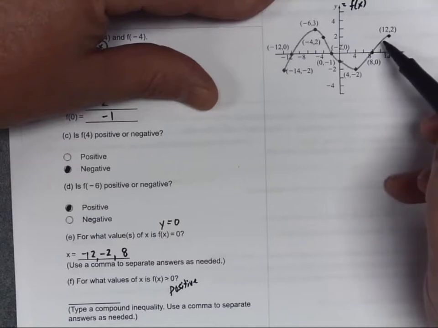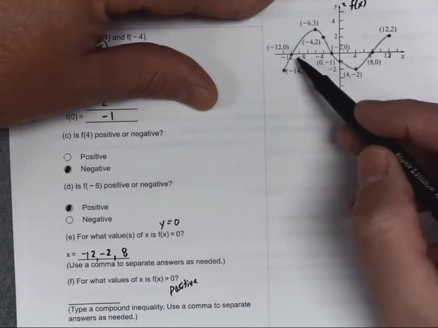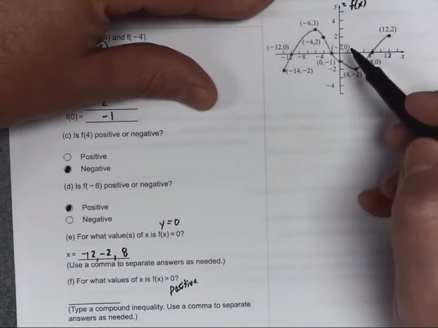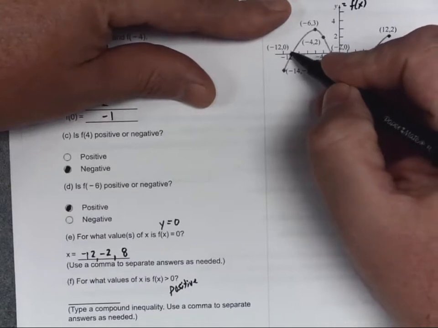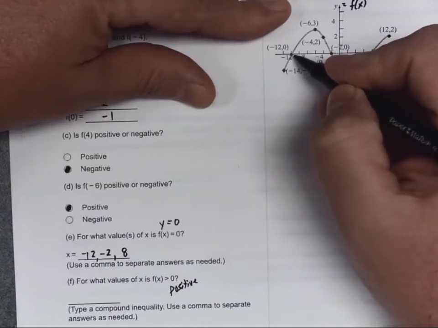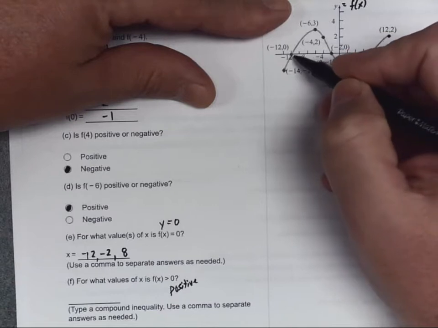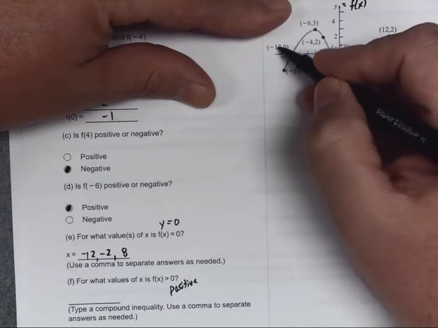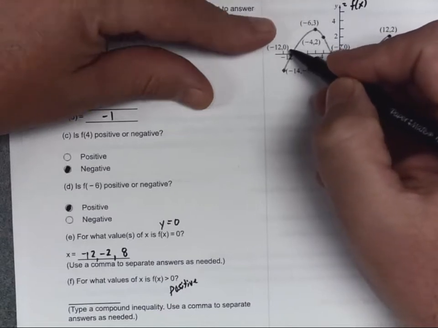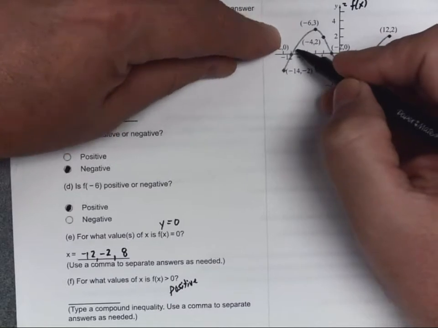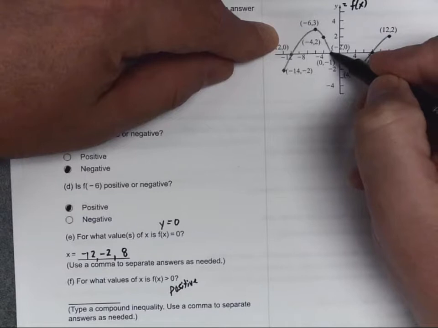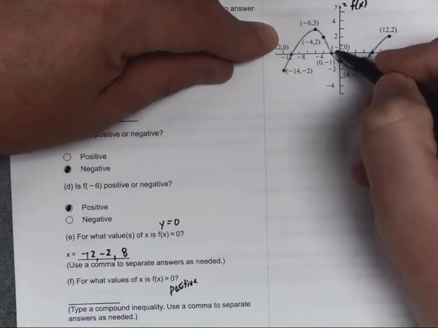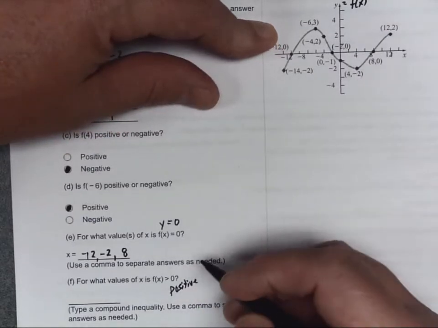What they want me to know is, what are the values of x where the function is positive. In other words, it starts right here. What's the value of x where this thing goes positive? It looks like it's going to be negative 12. So negative 12, when x is negative 12, all the way to this point, which is where x is negative 2, it's positive. So let me just make a note.